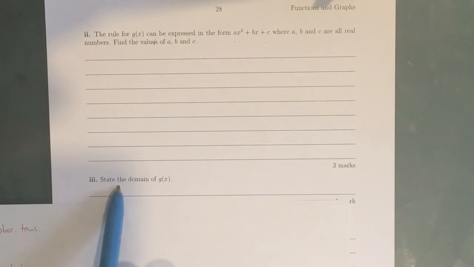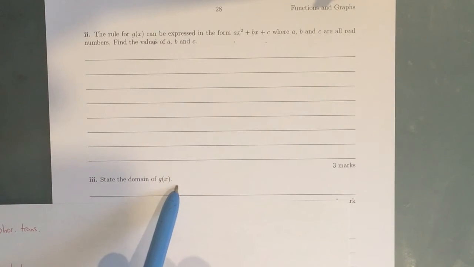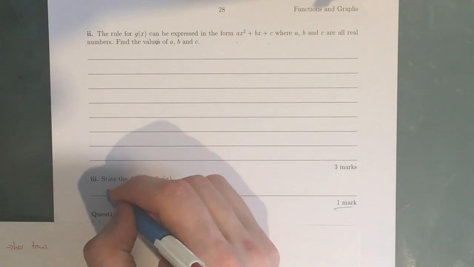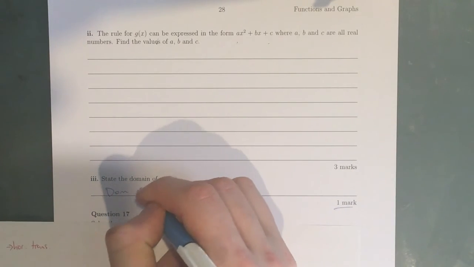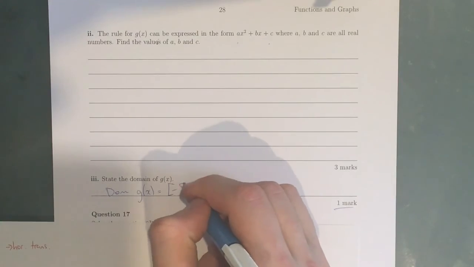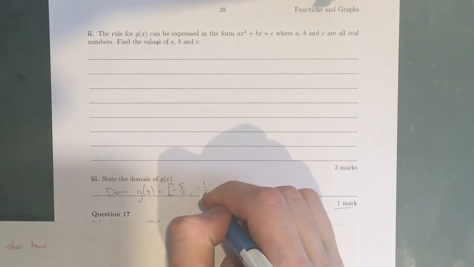Now for this question, state the domain of g of x. All we need to do is look back at the graph that we just sketched before, and we can see, and this is just a 1 mark question, so all we need to do is state it. Our domain is, so I'd say dom g of x equals negative 5 on 2 to negative 1 half.